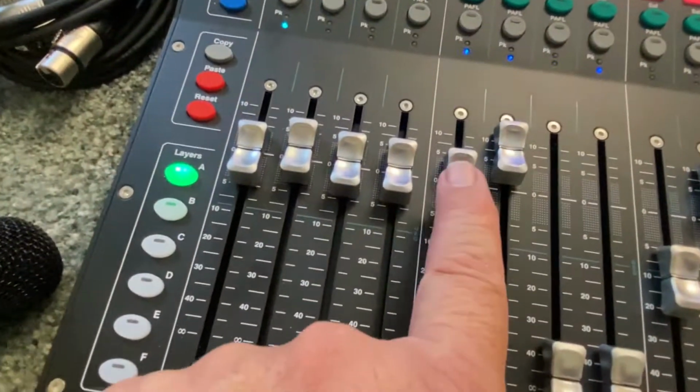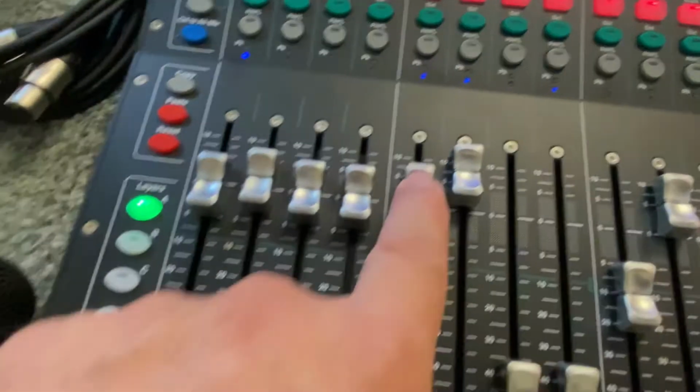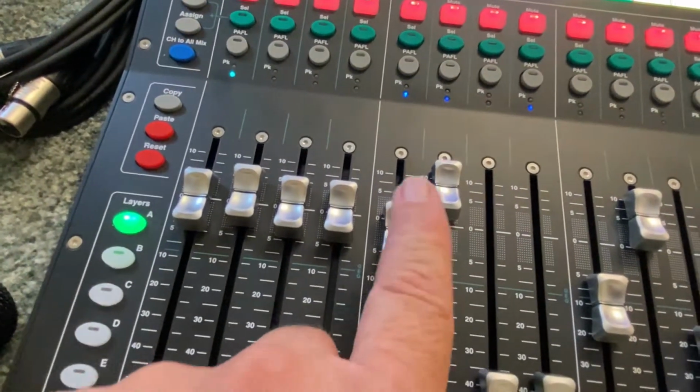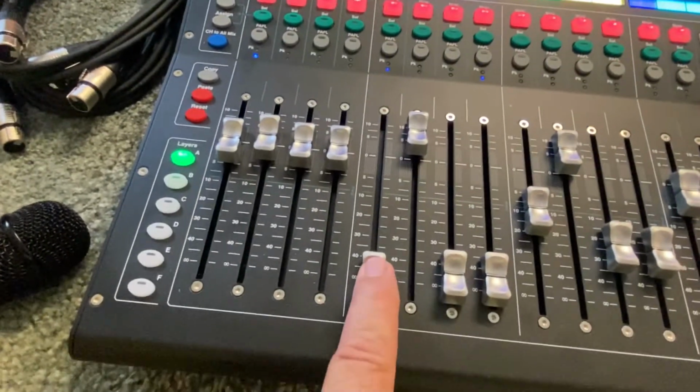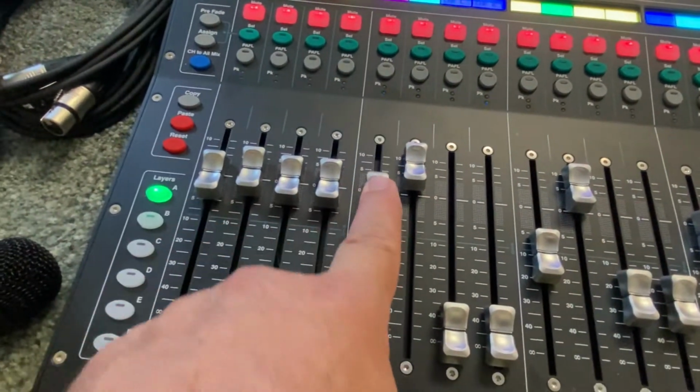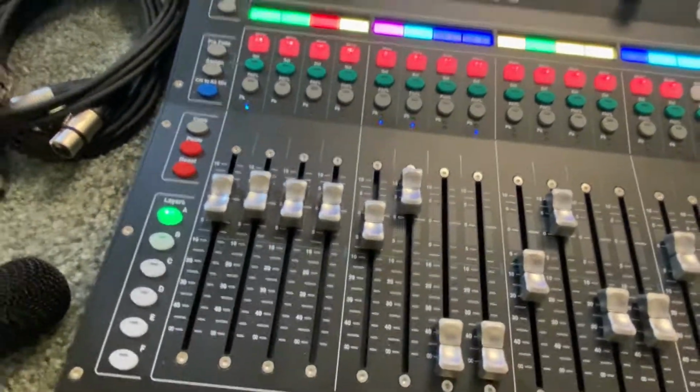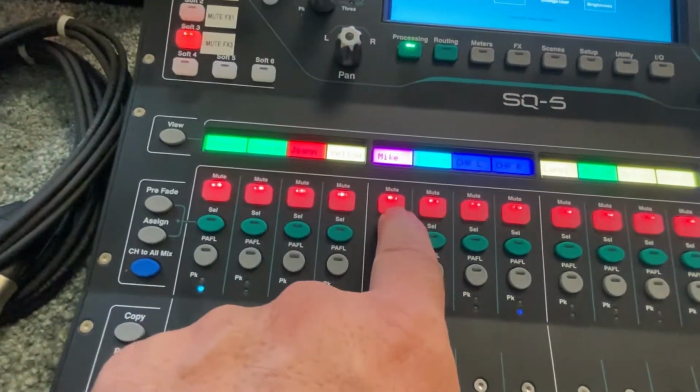It's a faster way than just sliding things up and down. Plus, we may have something set at a certain level, and I don't want to necessarily take it down. And then later on in the service, I forget, well, what was it here? Was it up here? Or was it here? Okay, so we have it pretty much set. And then when I don't want to have it on, I push the mute button.